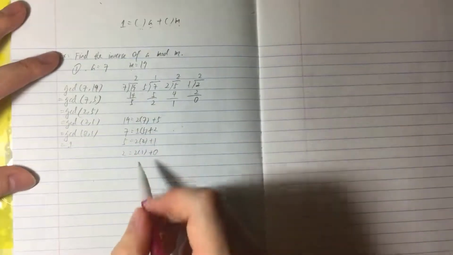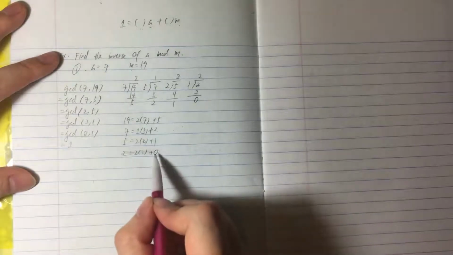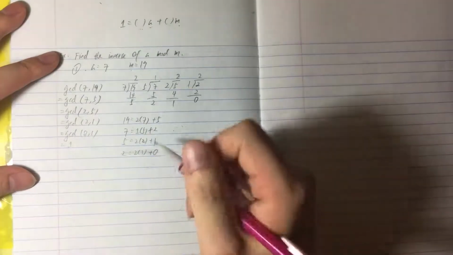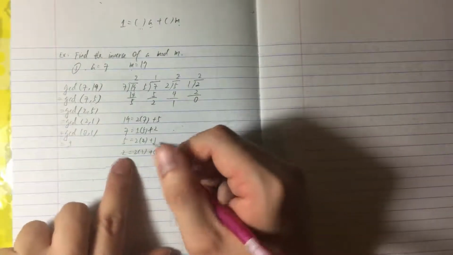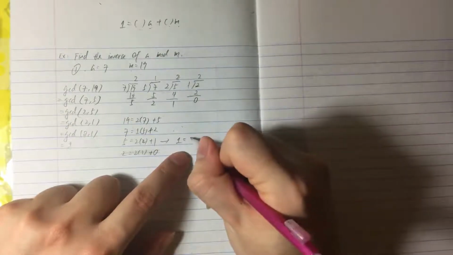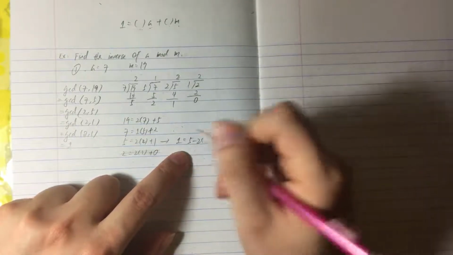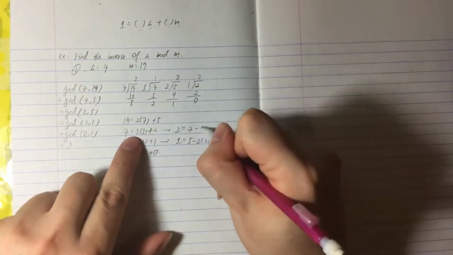We cross out the last row which ends with a 0. For each row here, get the remainder by itself. I have 1 equal to 5 minus 2 times 2. 2 equal to 7 minus 1 times 5.